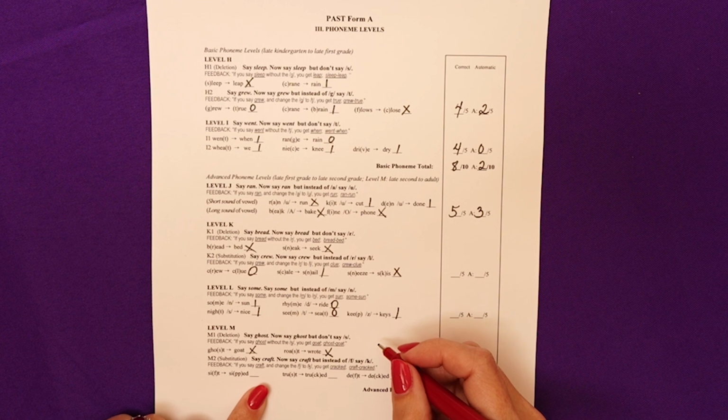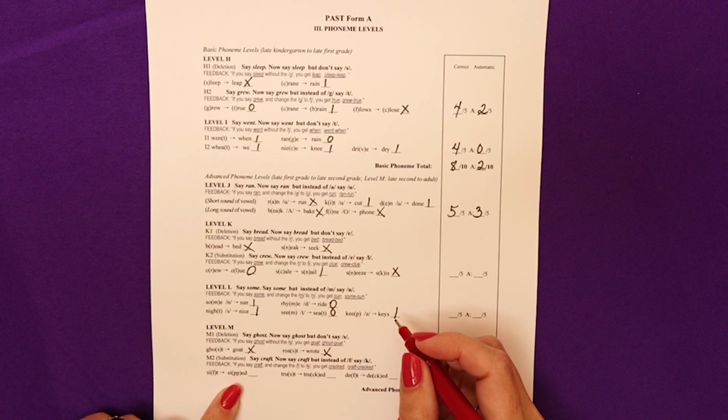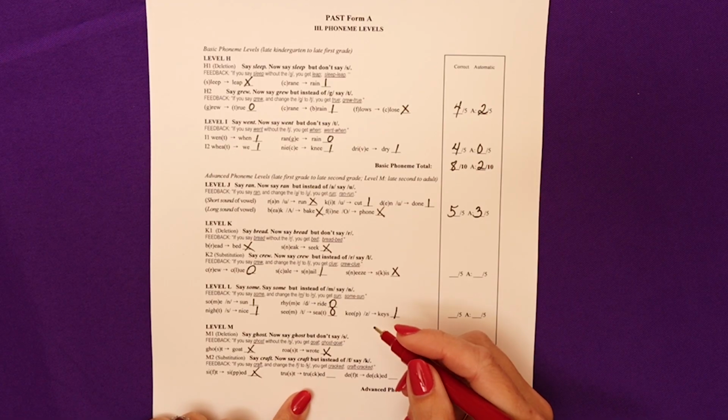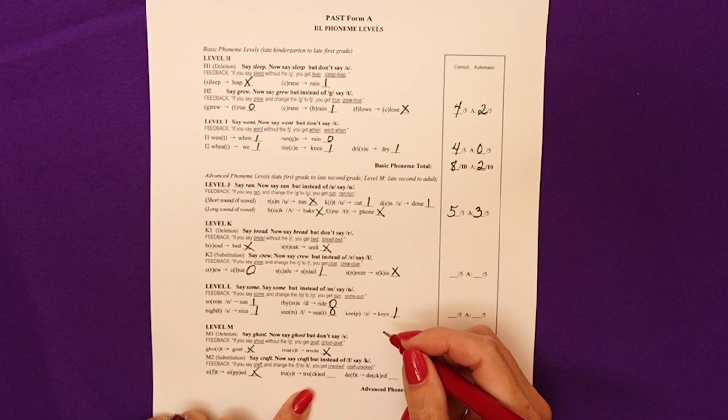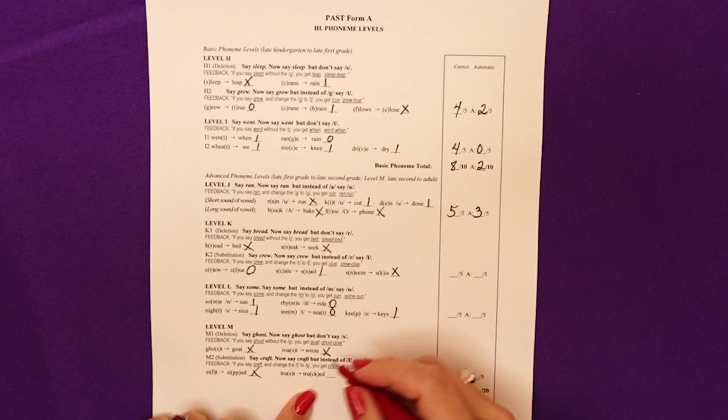Craft, cracked. Say sift. Sift. Now say sift, but instead of f, say p. Sipped. Say trust. Trust. Now say trust, but instead of s, say k. Trucked.